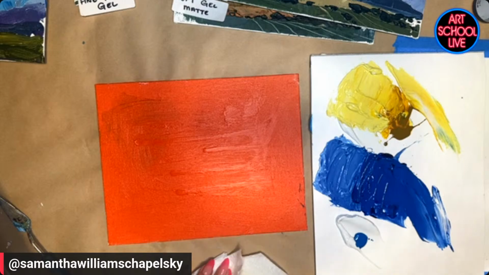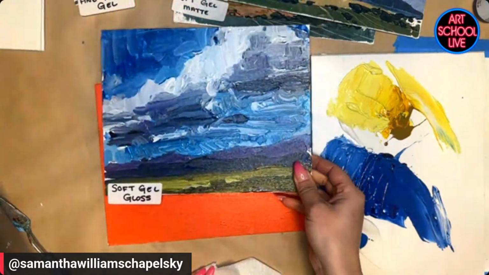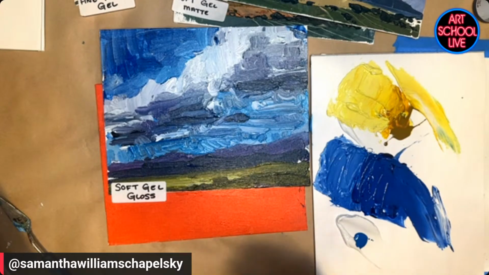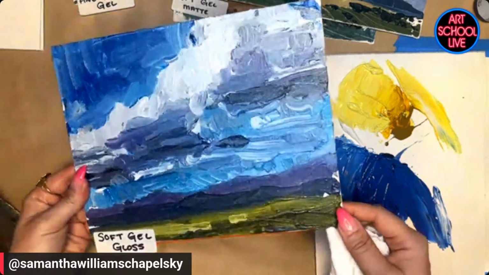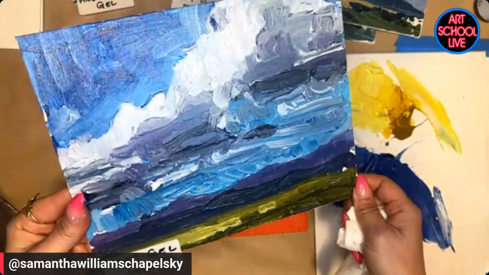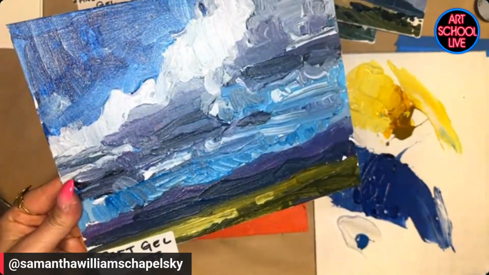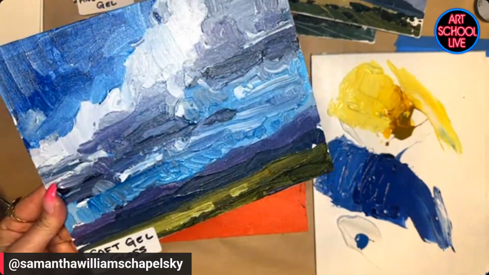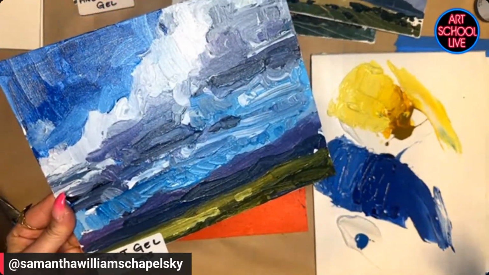I have one piece that's done with a product called Soft Gel Gloss. So this is a very traditional acrylic. And this is super, super shiny. We can even see the shine in here. And yeah, this is what acrylics are sort of seen as having, that really high shine. Yeah, which is a benefit sometimes. Absolutely. It's very unique. It's got a very unique finish.